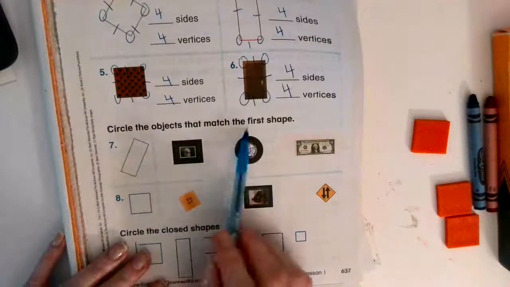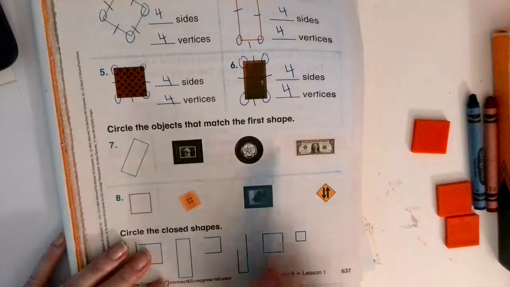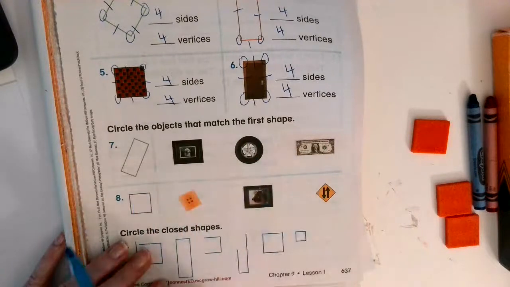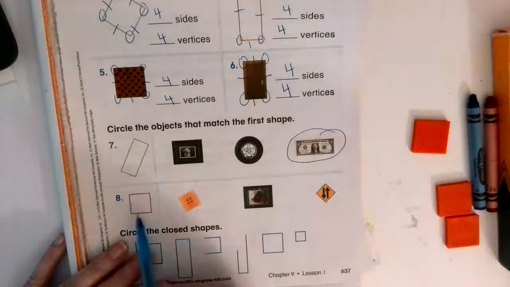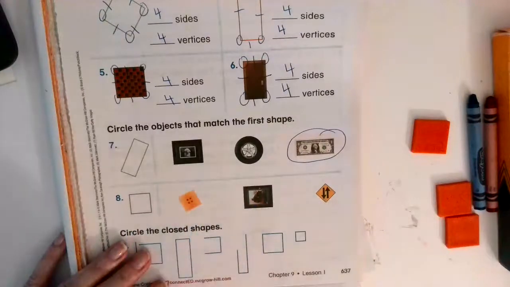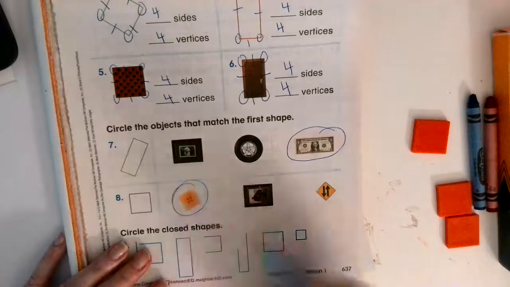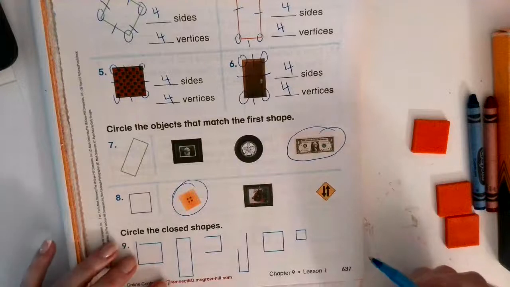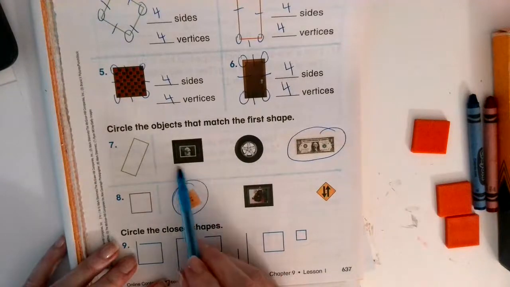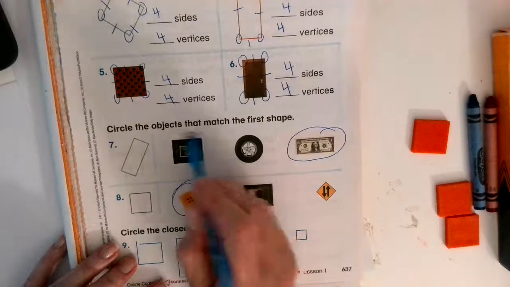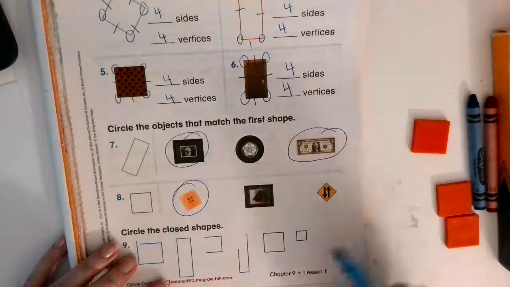Circle the objects that match the first shape. So we're going to look at real objects. Which real objects are rectangles? That's right, this dollar is. Which real objects are squares? The button. Good job. Okay, you know what? This is a rectangle. See how this side's a little bit longer than that one? I would circle that too.